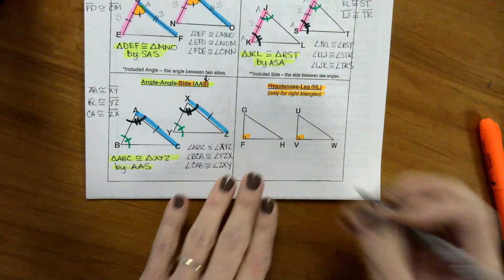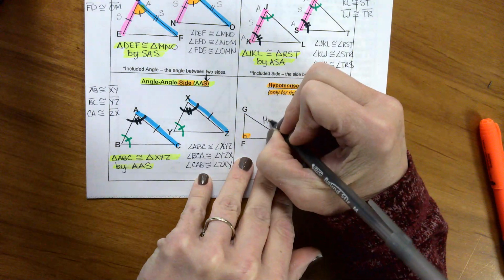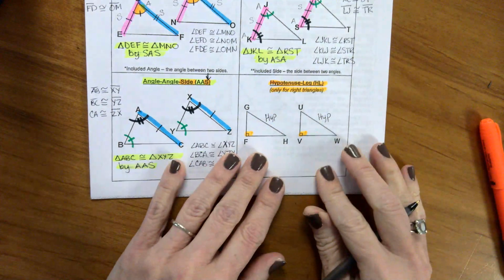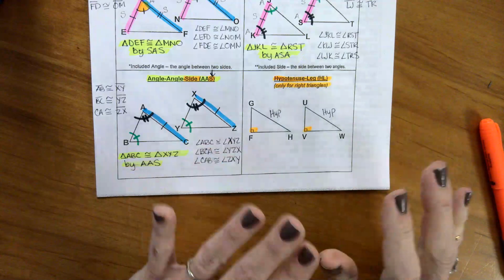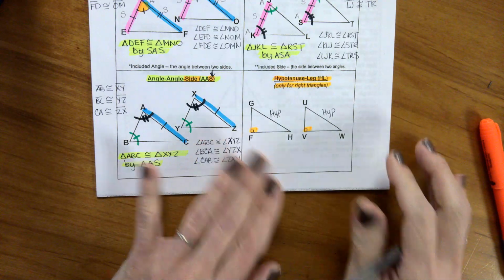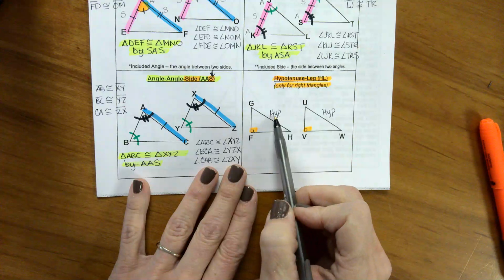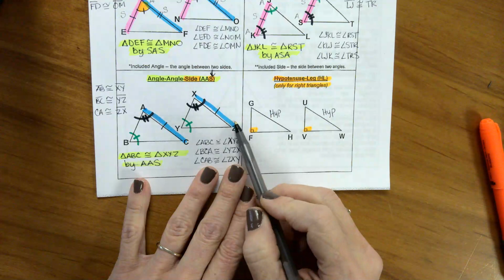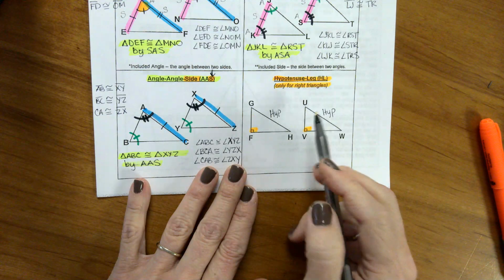Okay, this is your hypotenuse. It is across from the right angle. That never changes on a right triangle. It's always across from the right angle. So as long as I have the hypotenuse and then one pair of corresponding sides.